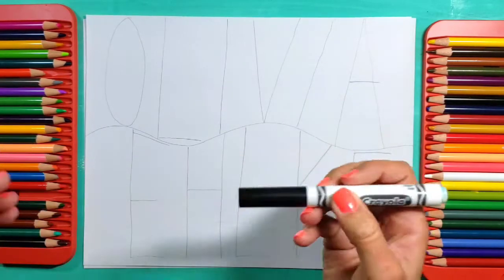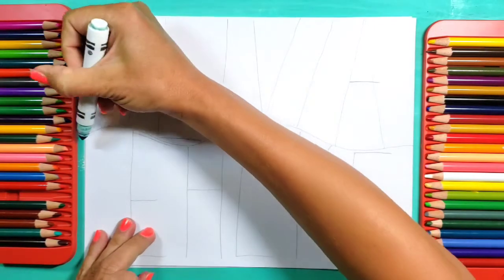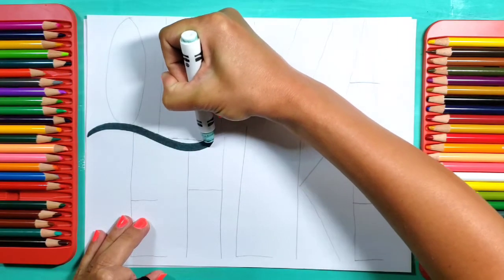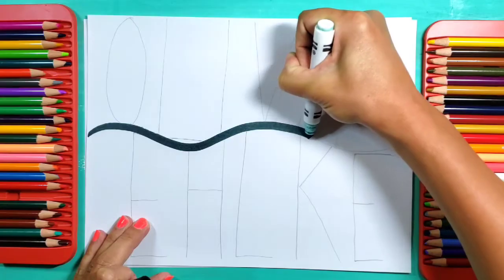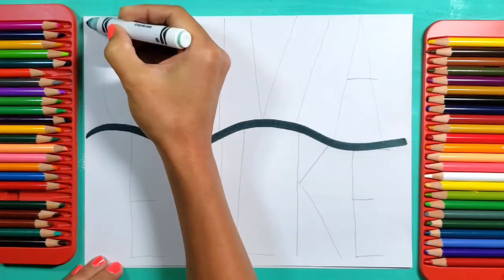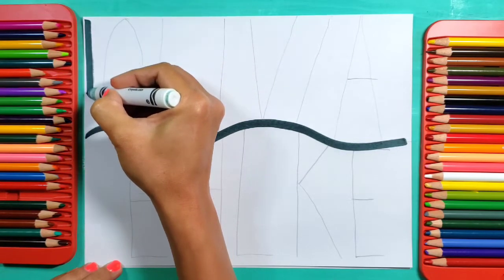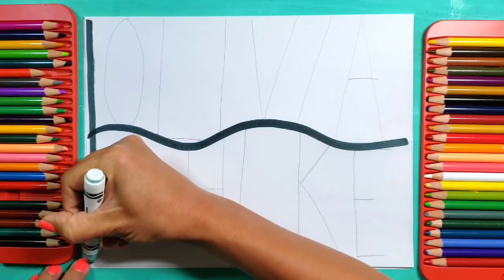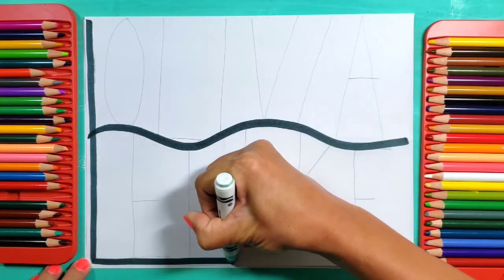Once I'm happy with my letter placement, I'm actually going to take a marker and trace over my pencil lines with some nice thick marker lines. Now I use black. You don't have to use black, but I would recommend a darker color so that you can see it. If you'd rather use a purple or a dark blue or something like that, that would work as well.